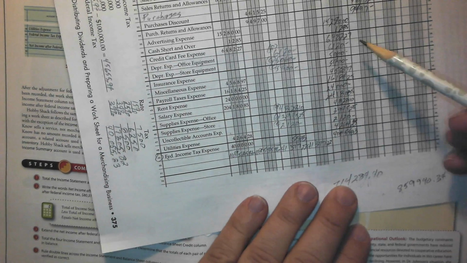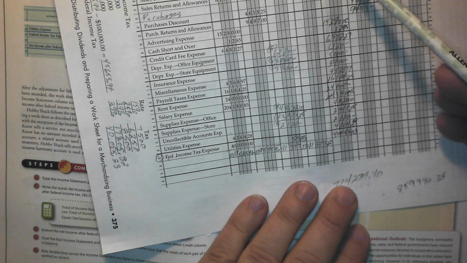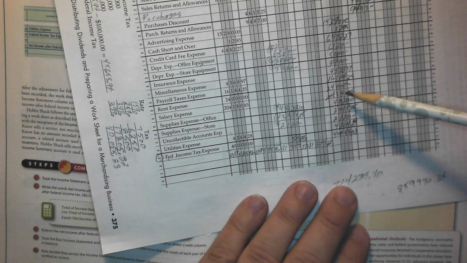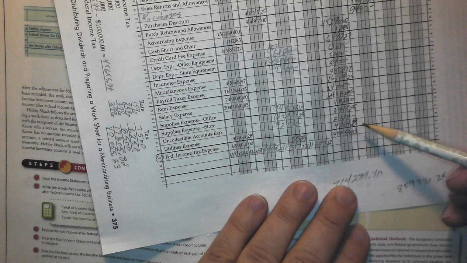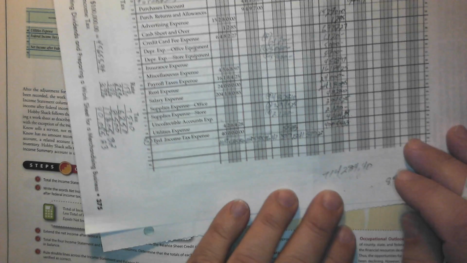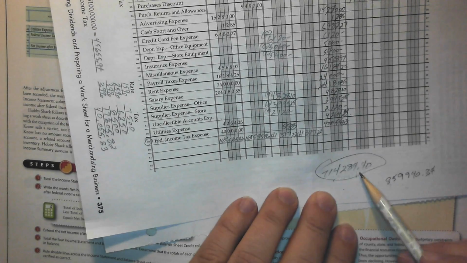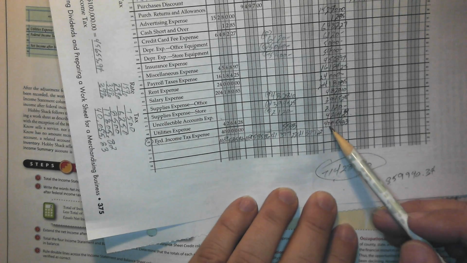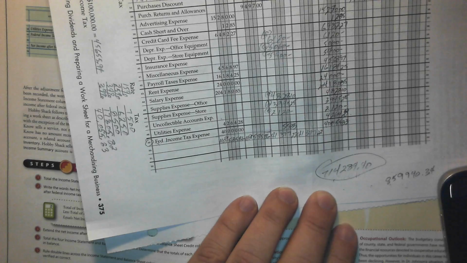So now we've got our income statement, and remember we had this added up without the federal income tax written in. So you can see, kind of wrote that here. So now all we have to do is just add that 40,000 onto it.